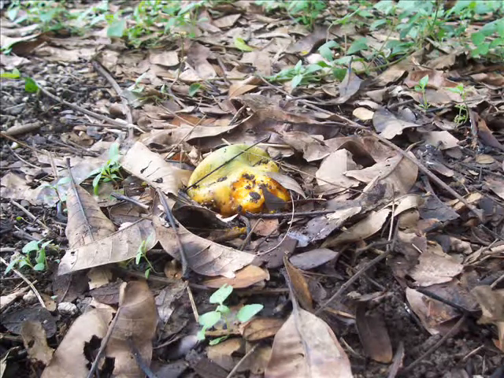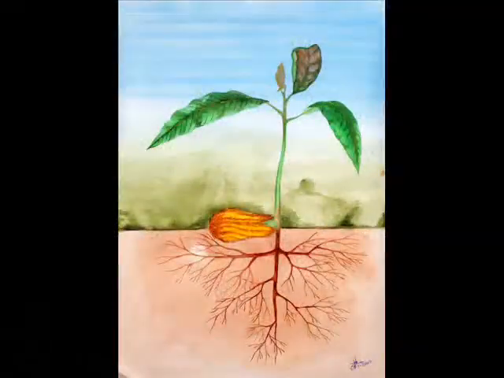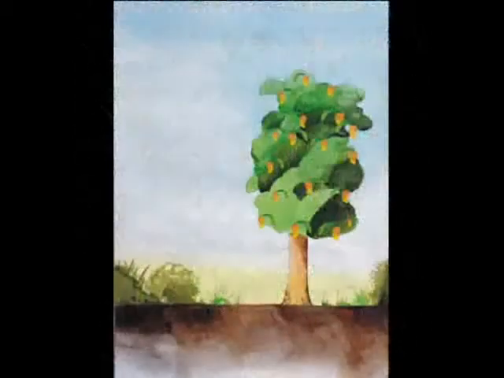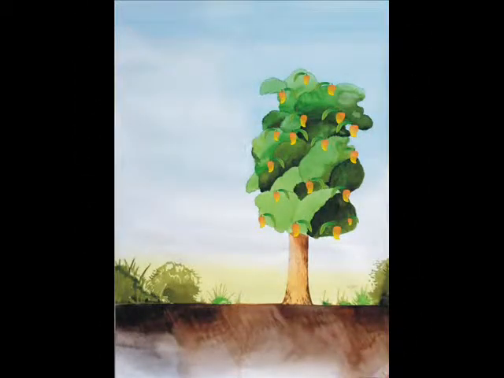Then, if the conditions are right, the mango seed germinates, grows into a new plant, and then into a tree.